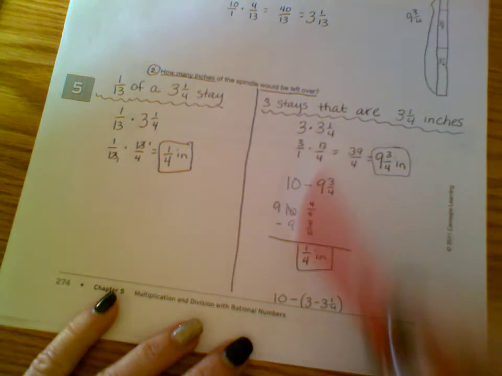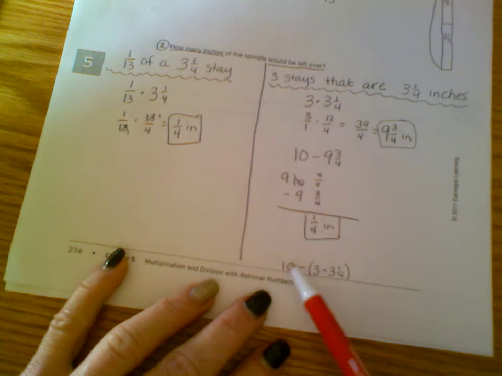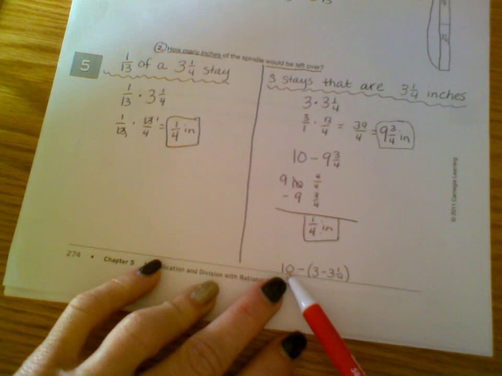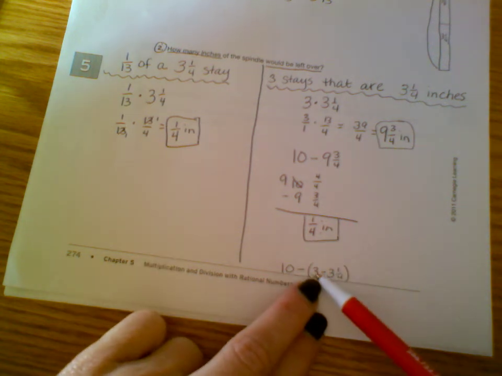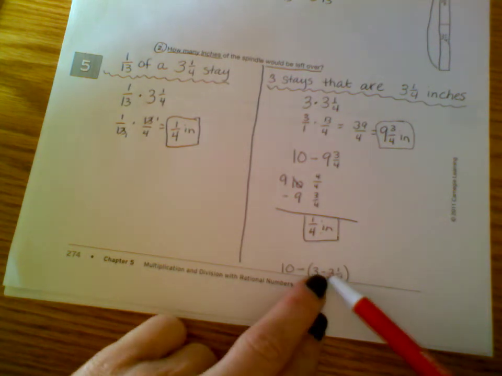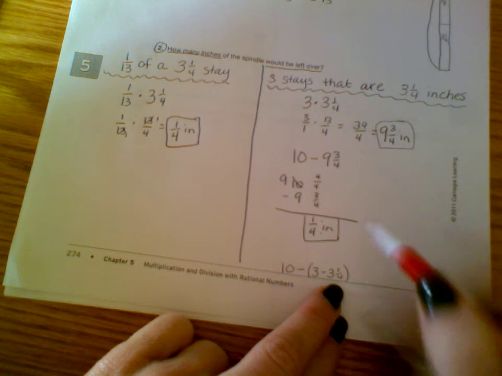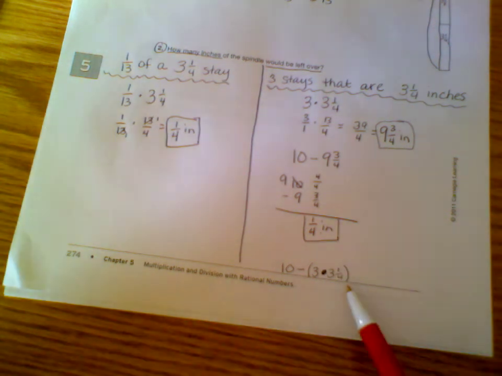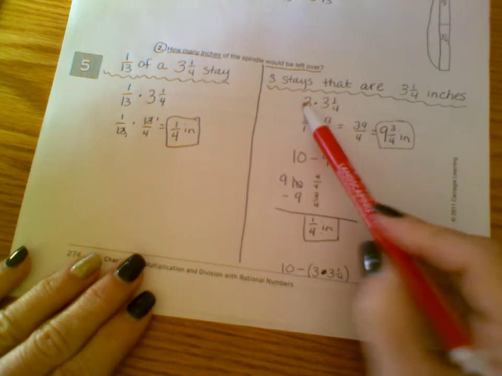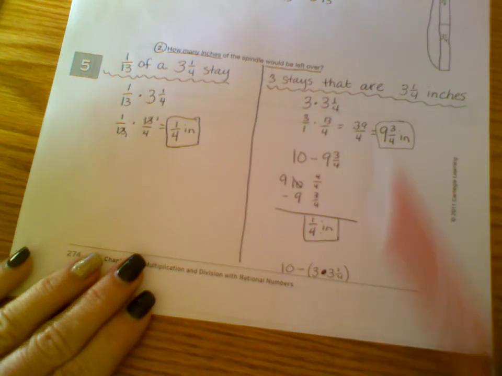So I could represent this whole solution as I took the entire length of the board and I subtracted the amount of stays that I could get that are all 3¼ inches. I took the three groups of 3¼, multiplied them to see how much of the wood we used, and then I subtracted that amount from the total length.